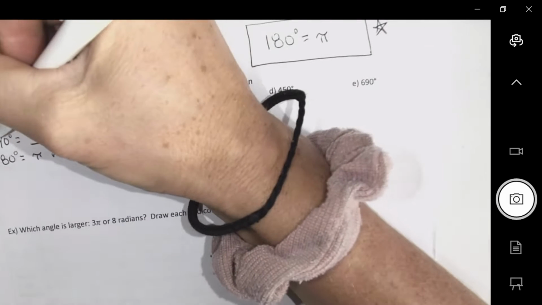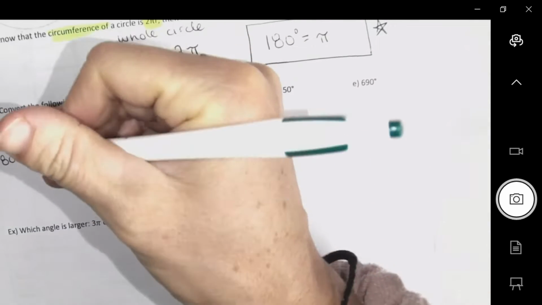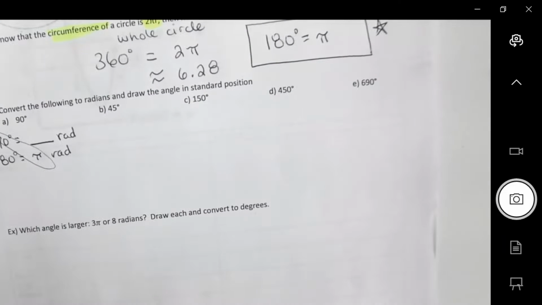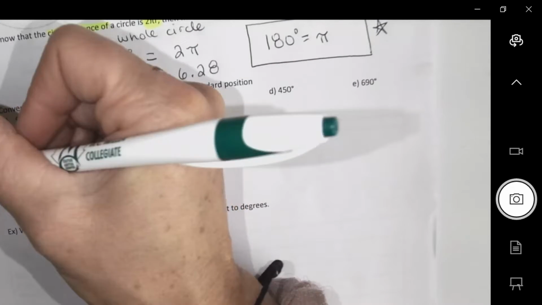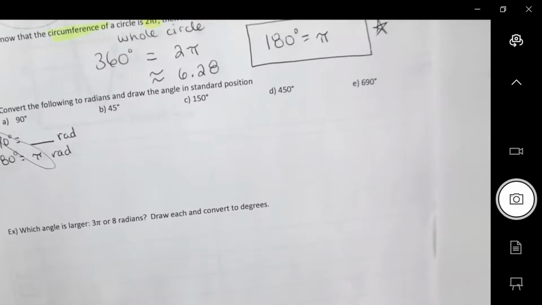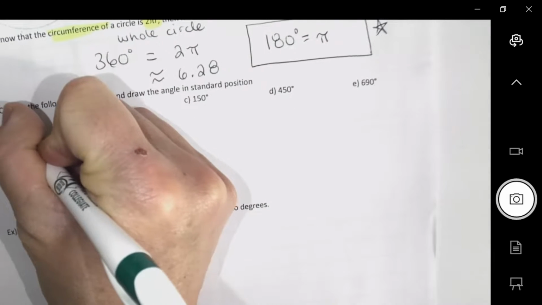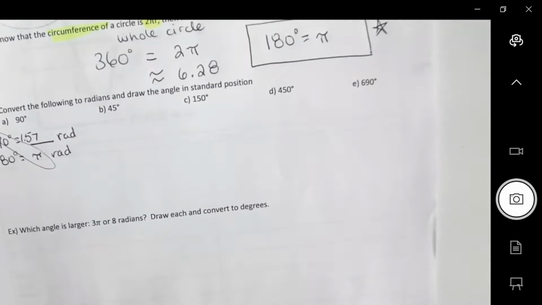So I'm going to multiply. Does that look familiar when you cross multiply? Multiply like that, and then you divide by that. So you can be in your calculator. So I'm getting 1.57 as an answer.